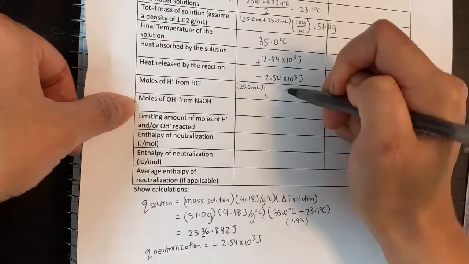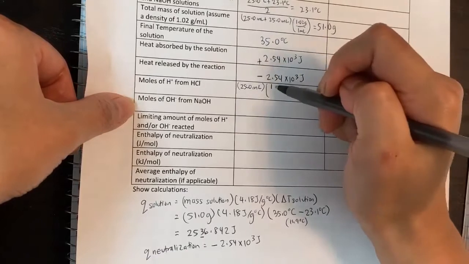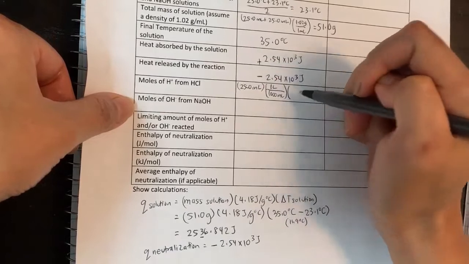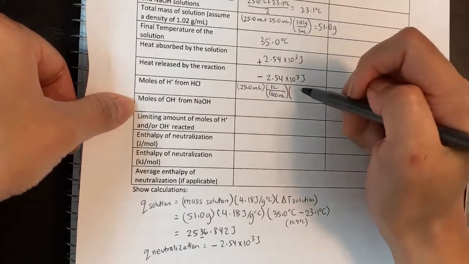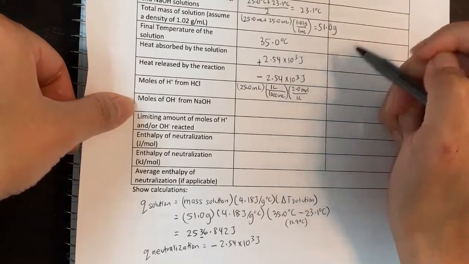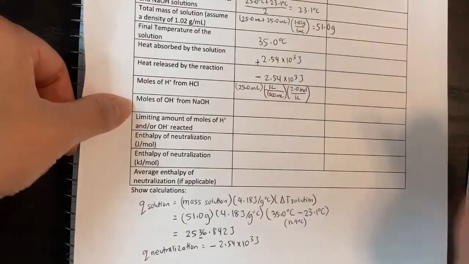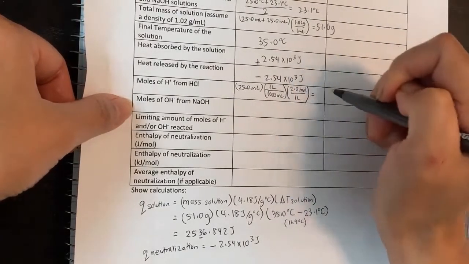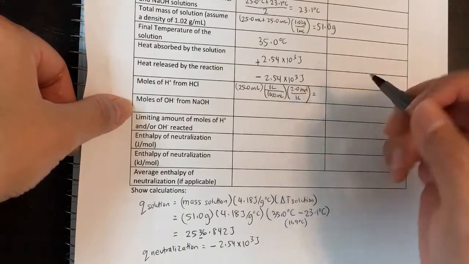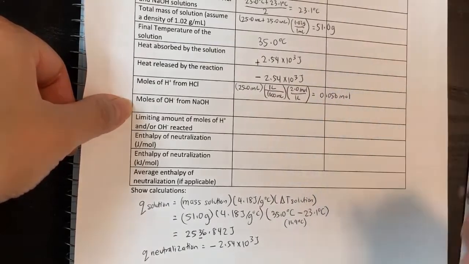You take that and turn it to liters. 1 liter has 1,000 mL. And then we also know that the molarity is 2.0 moles per 1 liter, the molarity of HCl, which is the molarity of H plus here, okay? So you get a number of moles for H plus. In this case, we're only going to keep 2 sig figs, so 0.050 moles, okay?